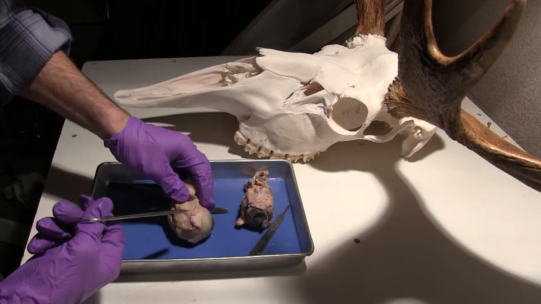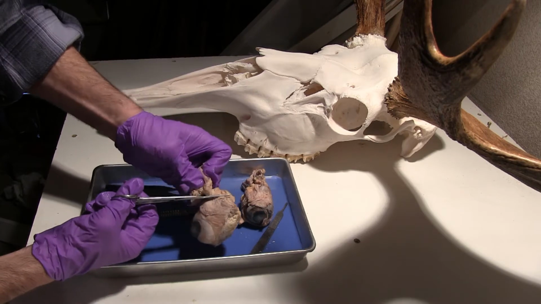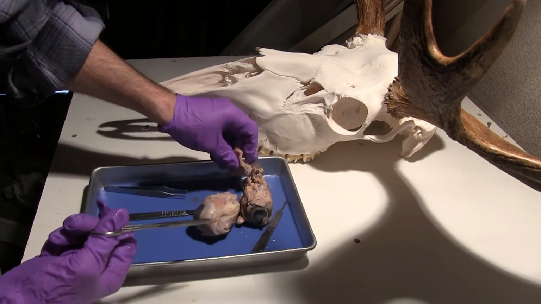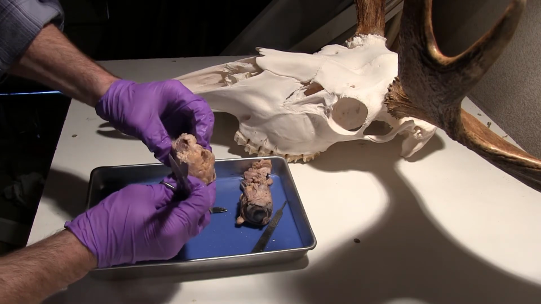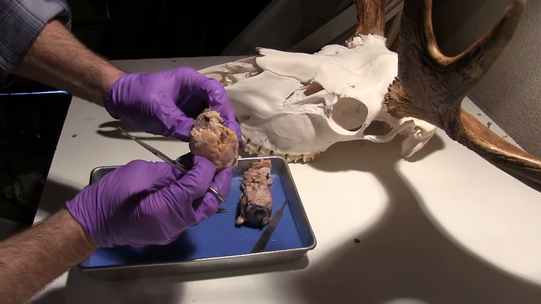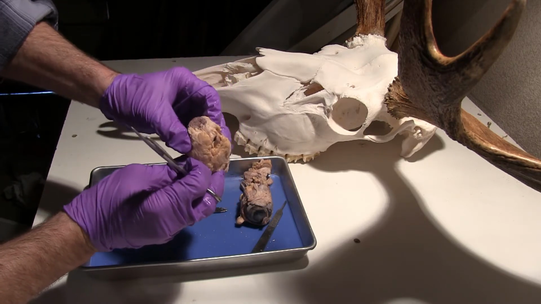And I want to try to leave that optic nerve intact as well as I'm going through here. But I'm just trying to make as quick work as I can of the other structures, the extrinsic muscles. And there's another one. So you can see that real skeletal muscle look. Those tissues right there.